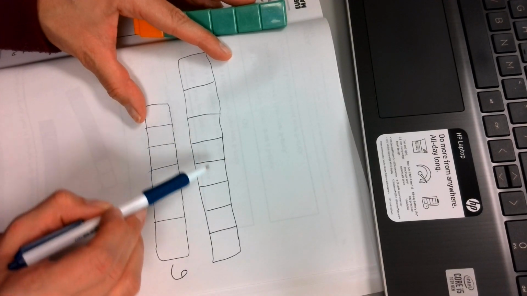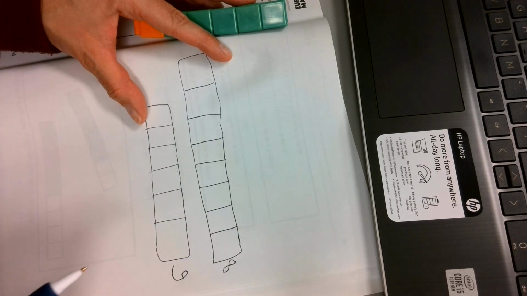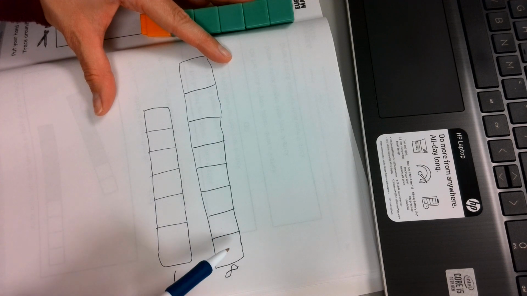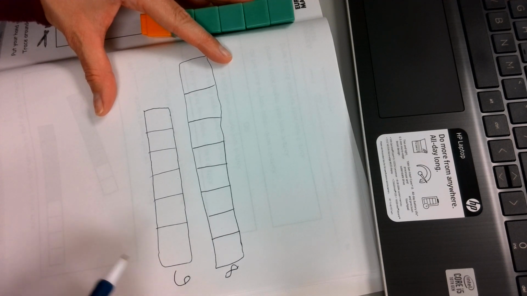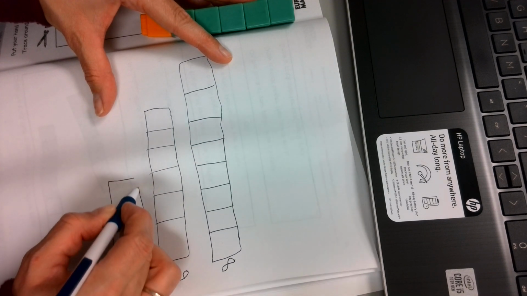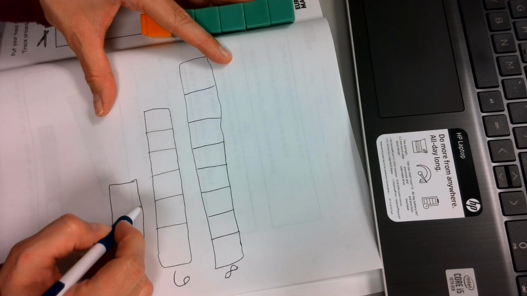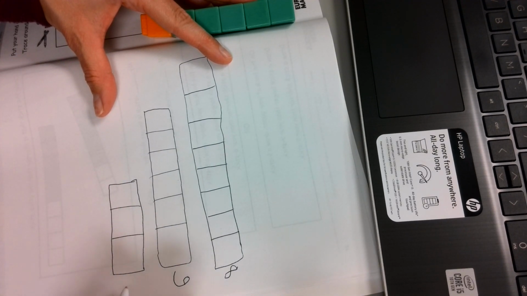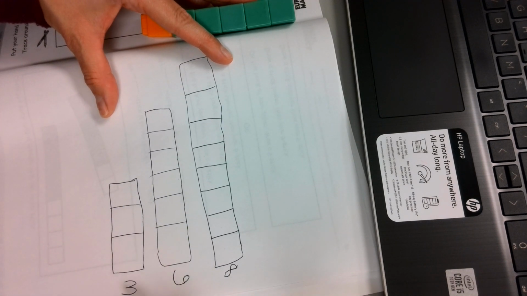1, 2, 3, 4, 5, 6, 7, 8. I could say my 8 stick is longer than my 6 stick. My 6 stick is shorter than my 8 stick. And then I could make a stick that is shorter than my 6 stick. So I have 6 over here. I'm going to make this one a 3 stick. 1, 2, 3. And I could say my 3 stick is shorter than my 6 stick. My 6 stick is longer than my 3 stick.